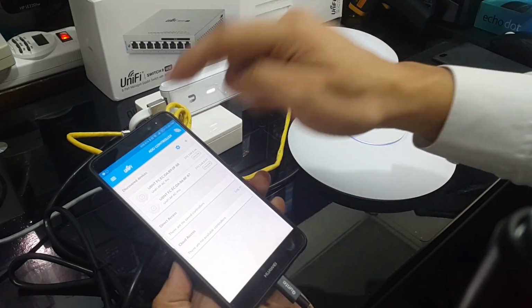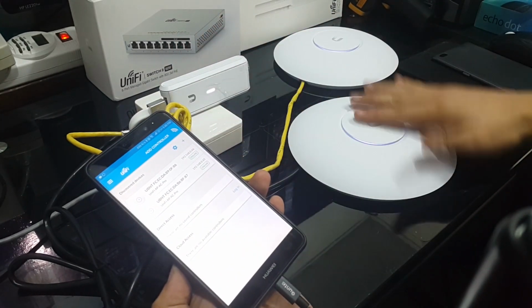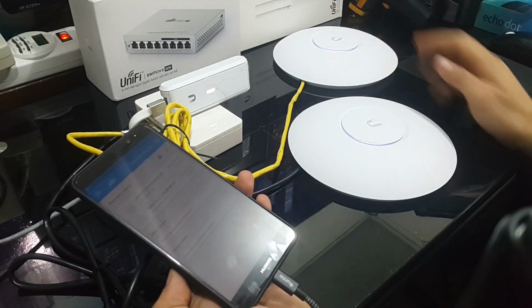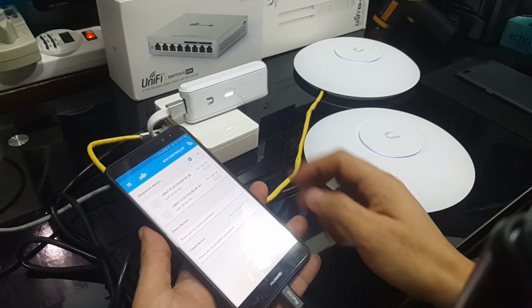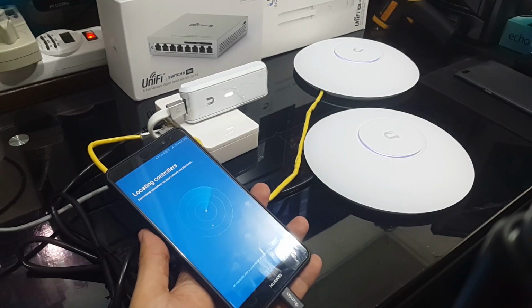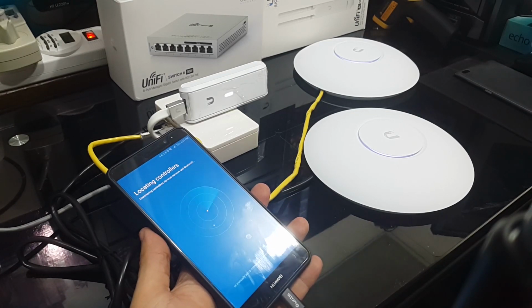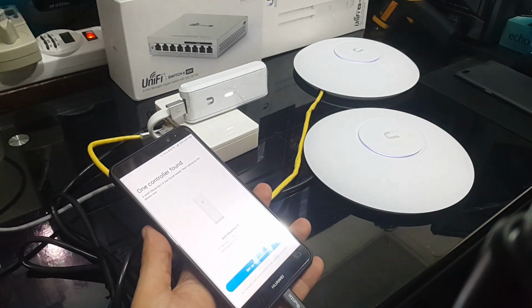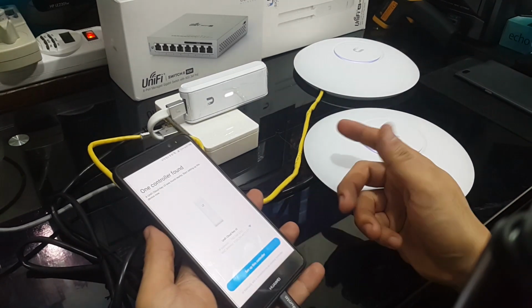And you're going to see that these two devices are showing in the interface, but that is because I am connected to the internet through my Wi-Fi. We're going to add controller. Maybe your app is going to ask you if you want to enable Bluetooth for this step. Once the app finds the Cloud Key, you're just going to configure it.